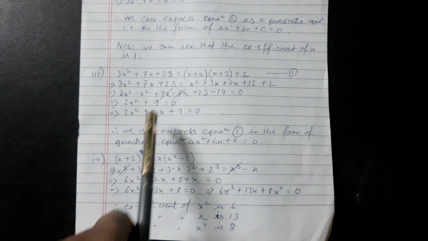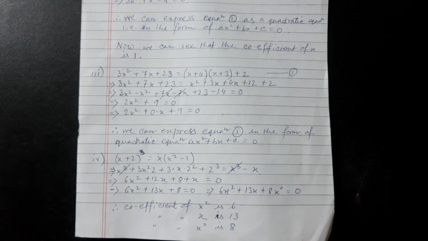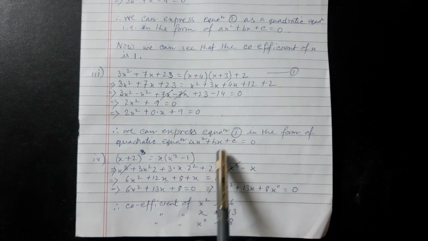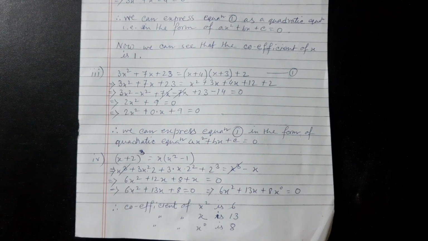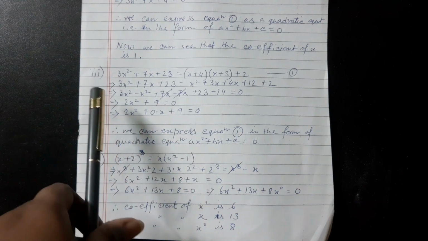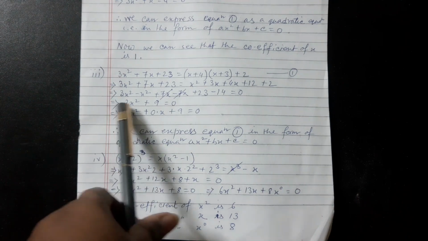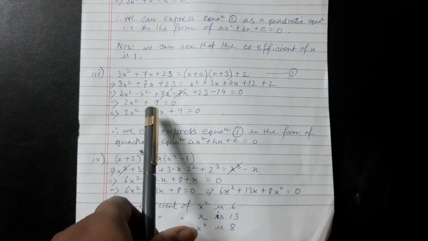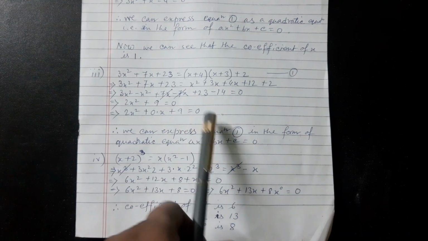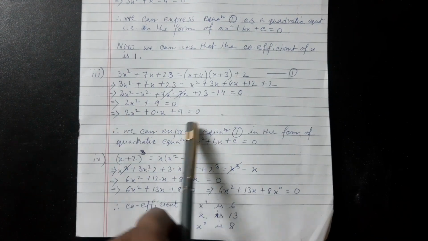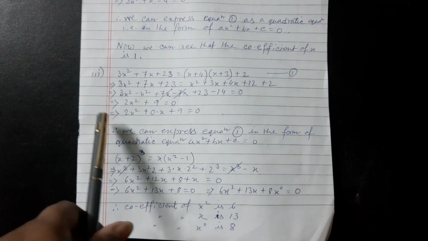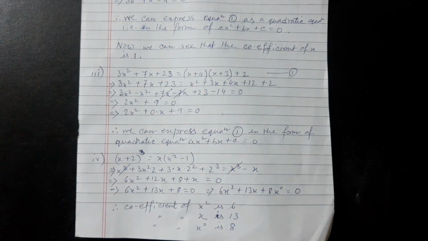If we compare this equation with ax square plus bx plus c equal to 0, then we will see that here the second term is missing. So to introduce the second term, we can write the equation in this form: 2x square plus 0 into x plus 9 equal to 0, which is in the form of ax square plus bx plus c equal to 0. Okay. Now this is the quadratic equation.